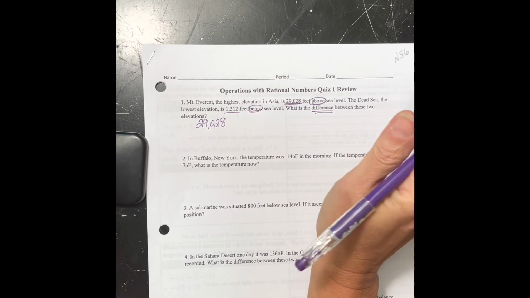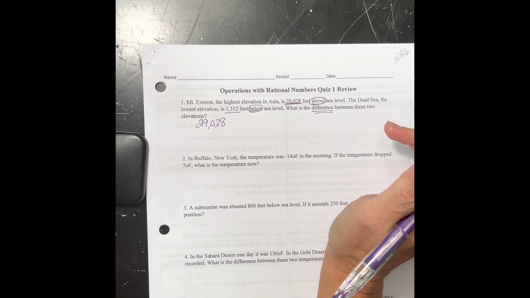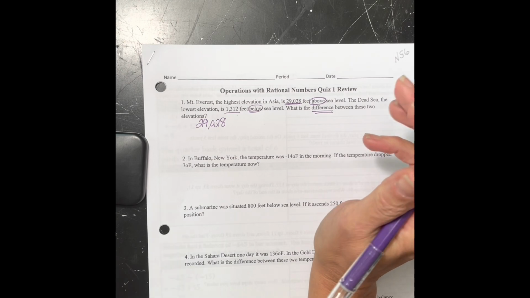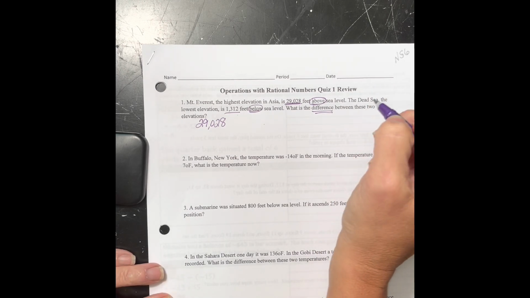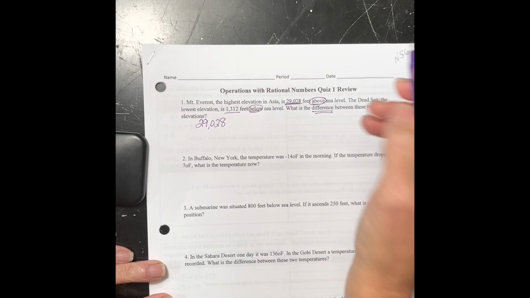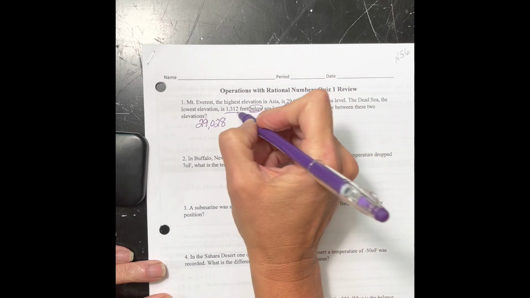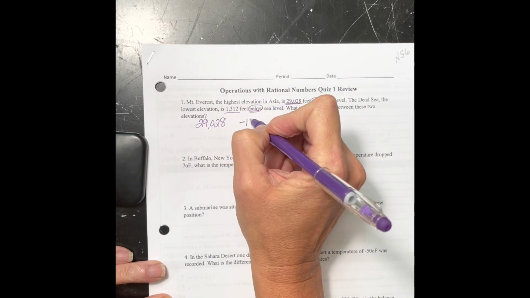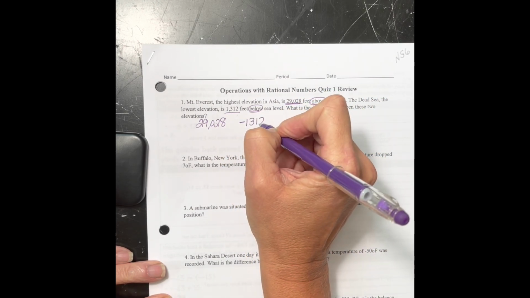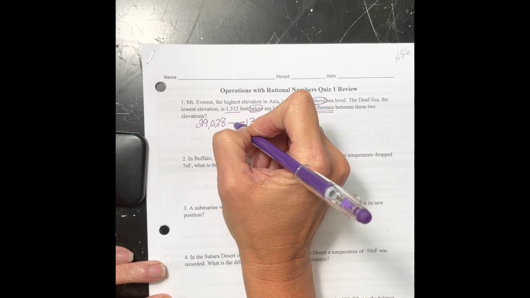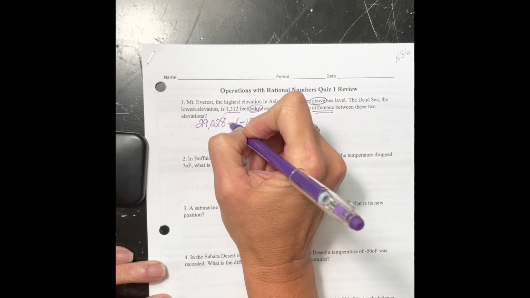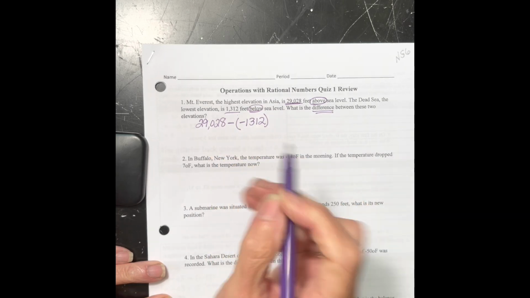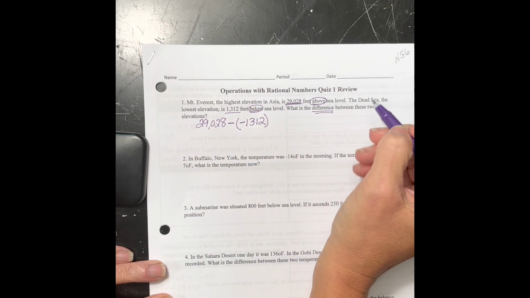Okay, now this is a different kind of problem. When you're asked for the difference, and I told you this in class today, we know that this is going to be a negative 1,312. It wants the difference, and we know difference means to subtract. So that's going to be that minus a negative.